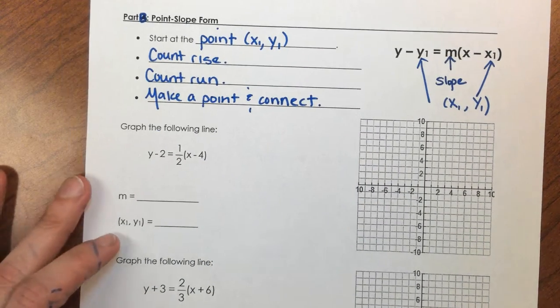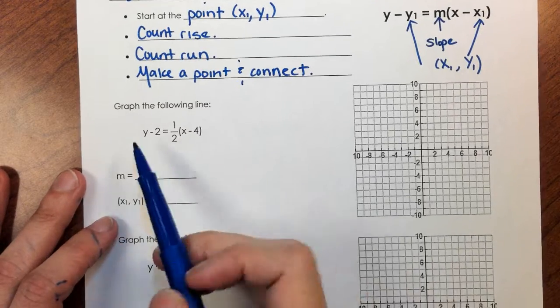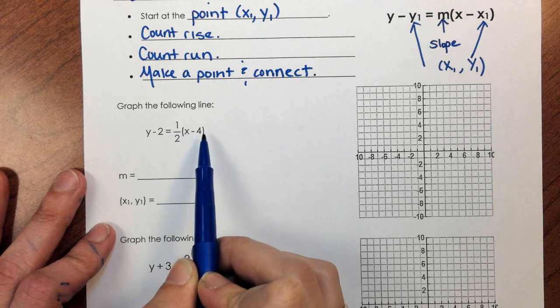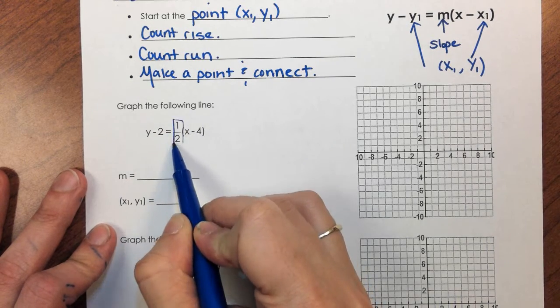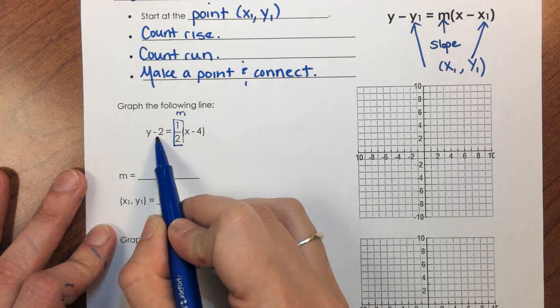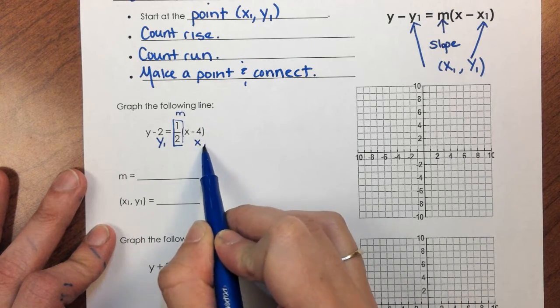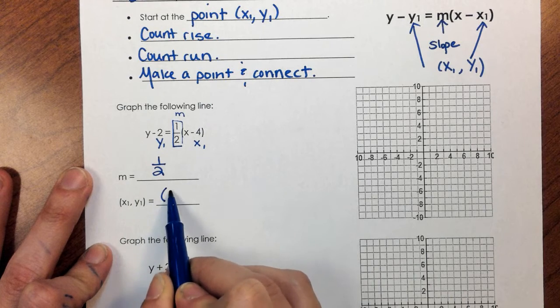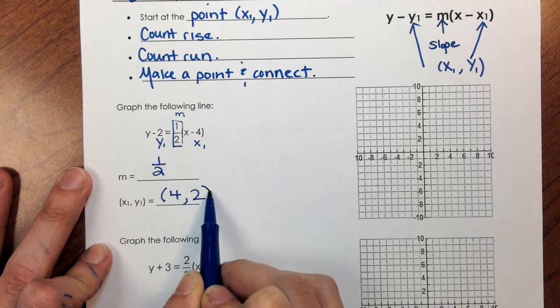All right, so let's graph the first one. Our first problem, we see that it's written in point-slope form. You've got your y minus y1 equals your m times x minus x1. So I know automatically that this is going to be the slope. I know that this is going to be y1 and this is going to be x1. So our slope is 1/2, and our ordered pair is going to be 4, 2.